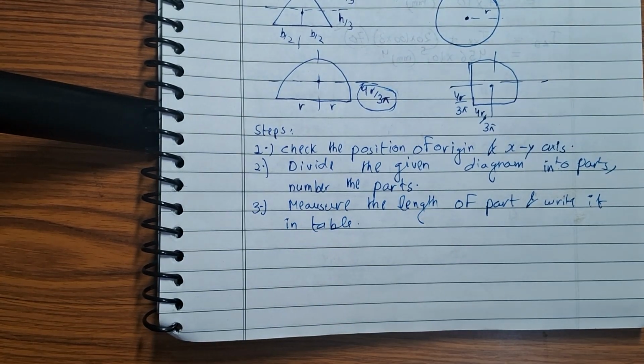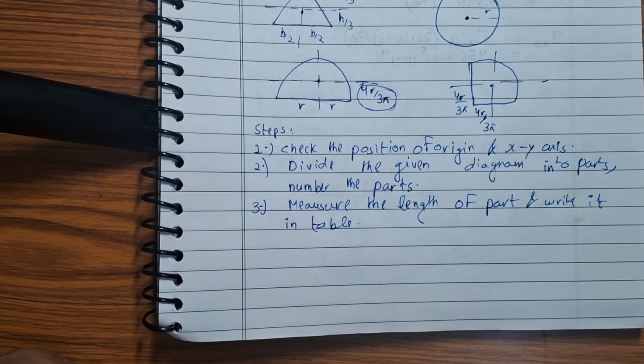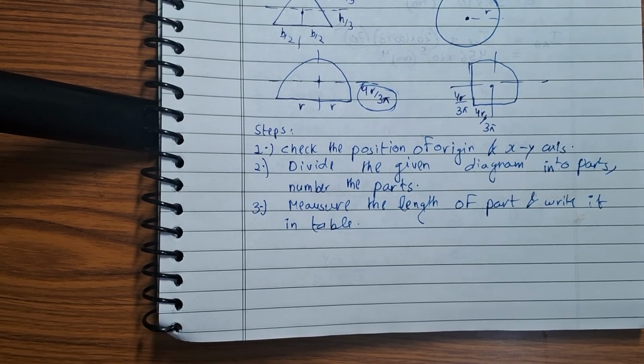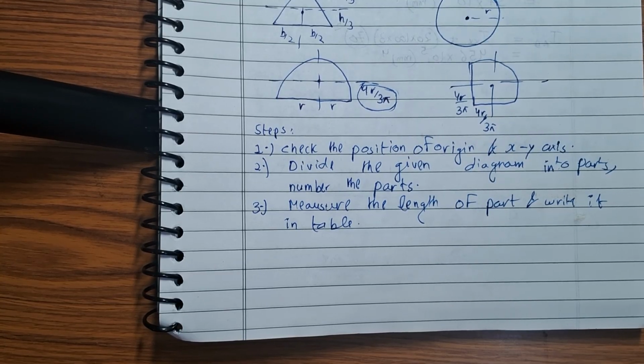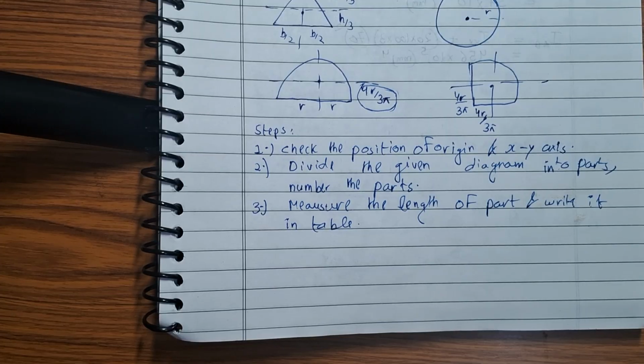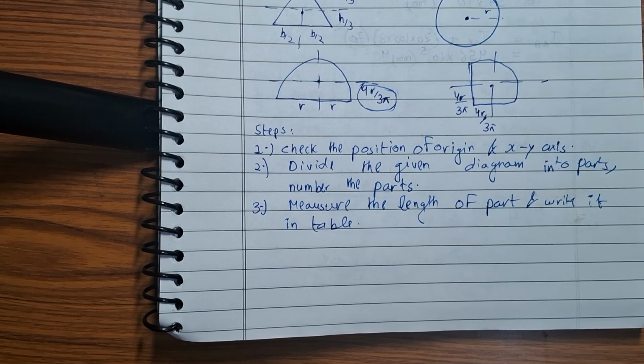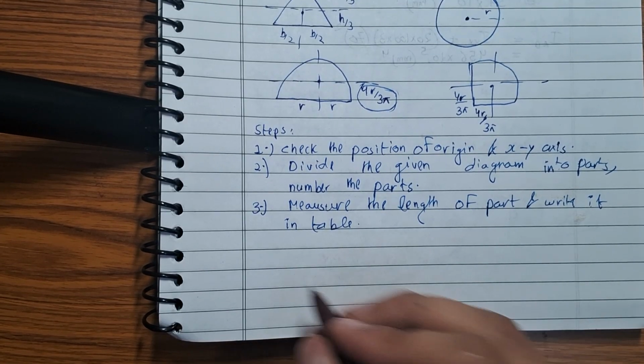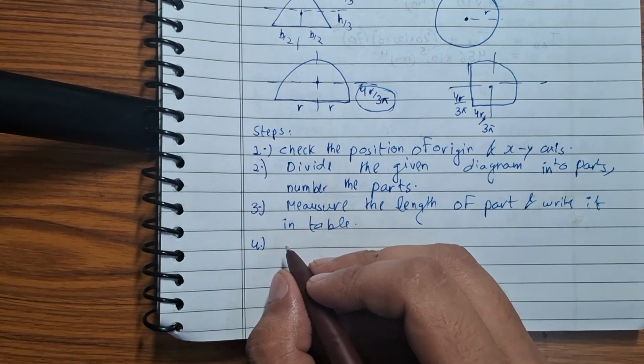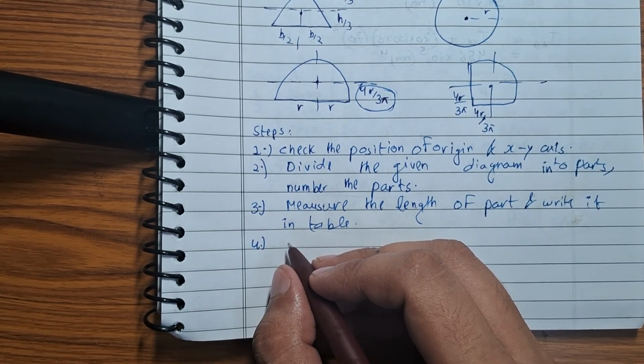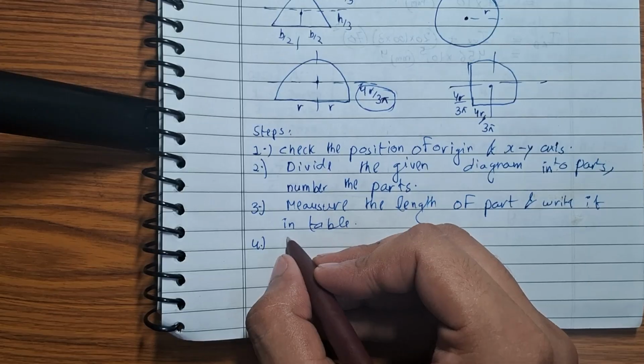Now definitely this step is for a line segment or a rod like structure. If these objects are included, then definitely you are going to measure the length of the distance between the centroid of the part from origin. So for the fourth step, write the centroid coordinates of each part.